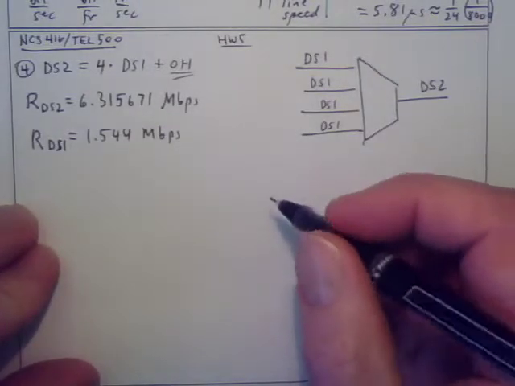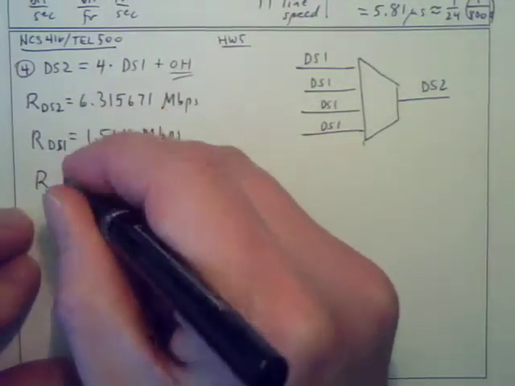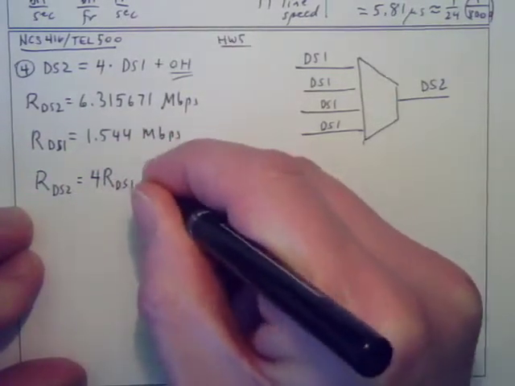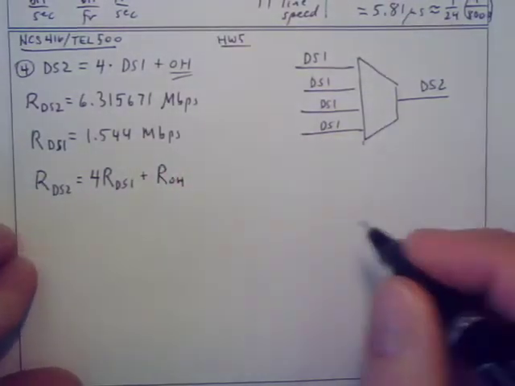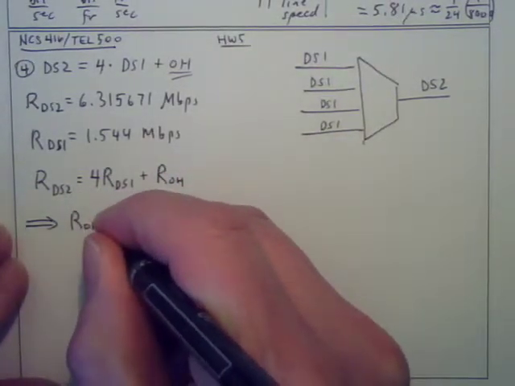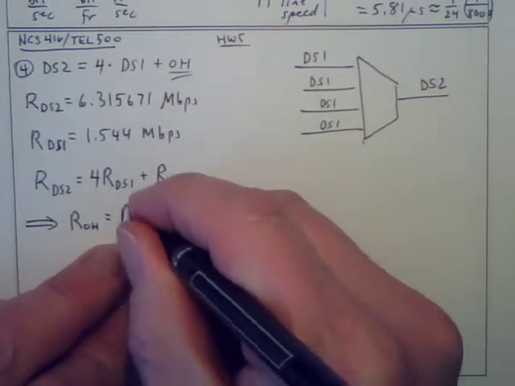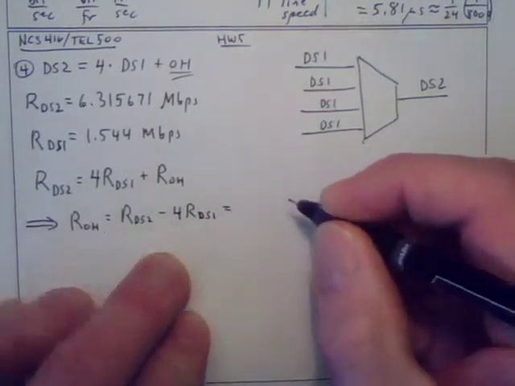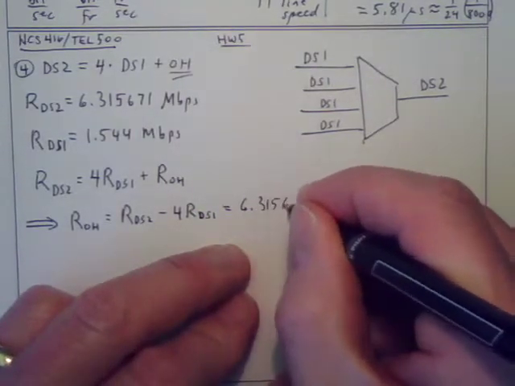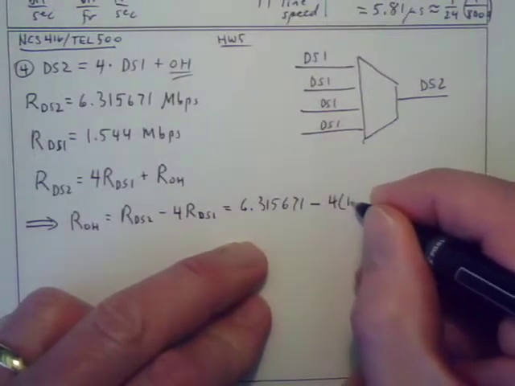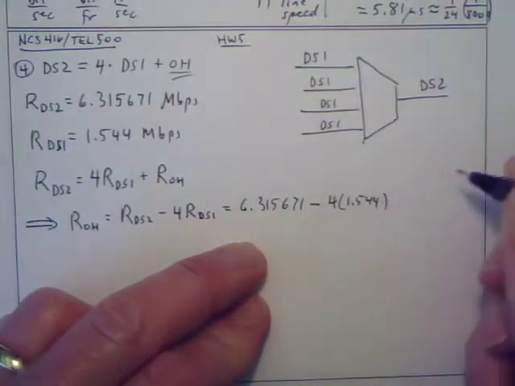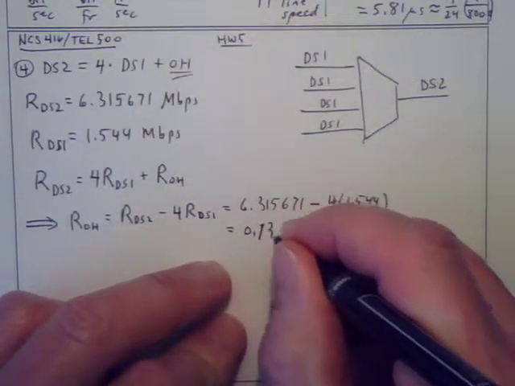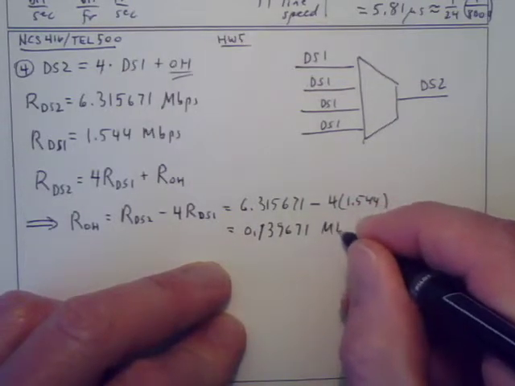And so what we're going to do is say that the rate for DS2 is equal to 4 times the rate of a DS1 plus the rate of the overhead. And therefore, the rate of the overhead is equal to the rate of the DS2 minus 4 times the rate of the DS1, which is 6.315671 minus 4 times 1.544, which turns out to be 0.139671 megabits per second.